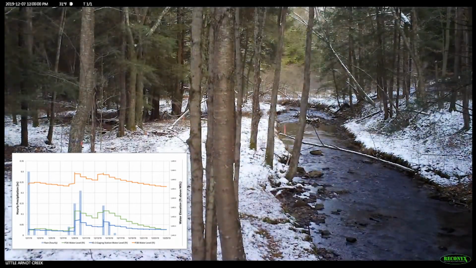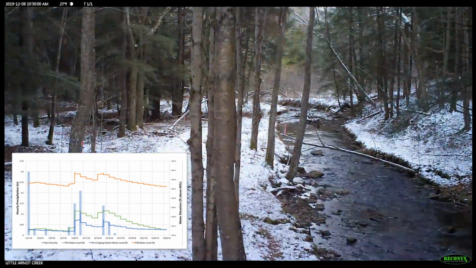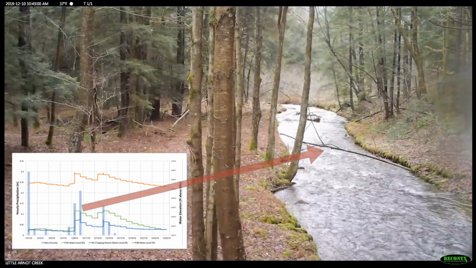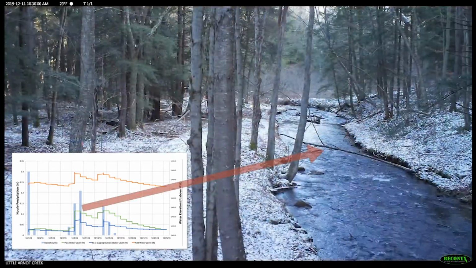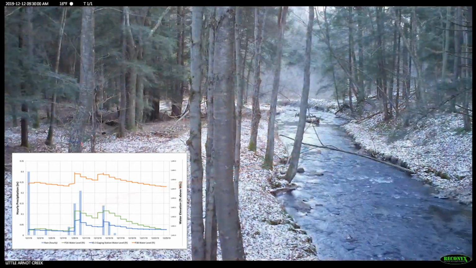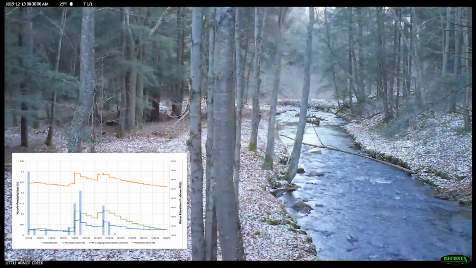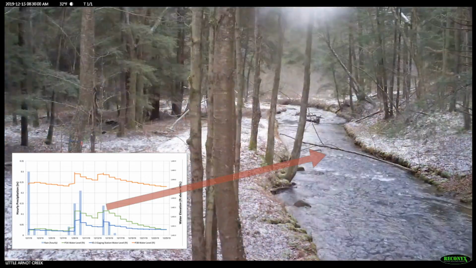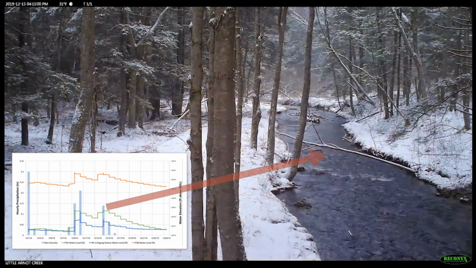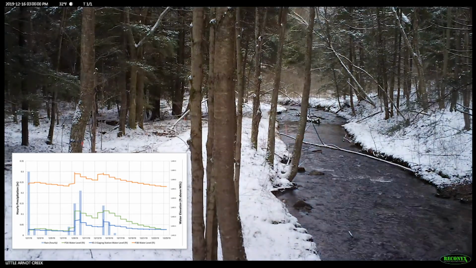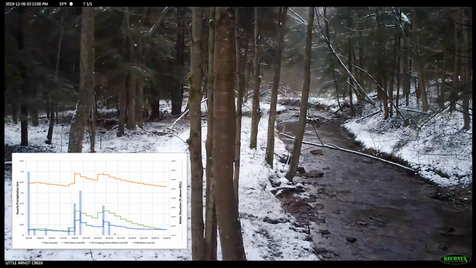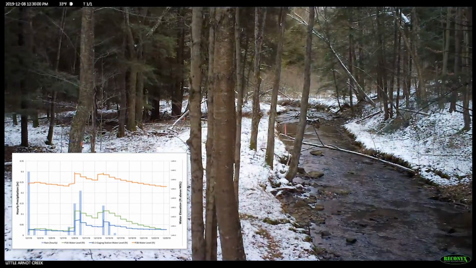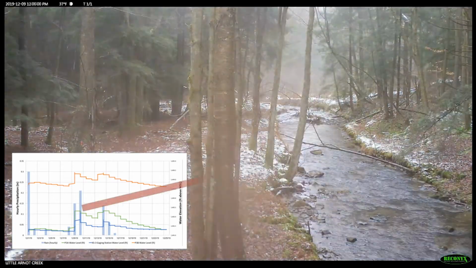This is a time-lapse video of the stream showing effects of lateral inflows from the nearby hill slope on the right and hyporheic exchange with the alluvial aquifer on the left. This reach is characterized by a long riffle and is located approximately 100 meters downstream of cross-section 3. The water level in the channel and piezometers only 31 meters from the stream, P3A, and 126 meters from the stream, P3B, are shown in the graph in the lower left-hand corner.